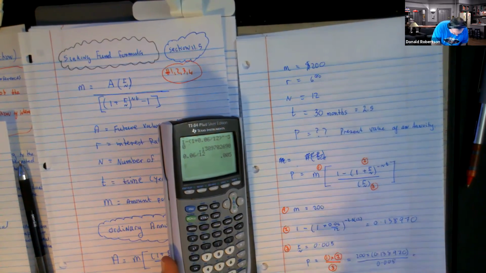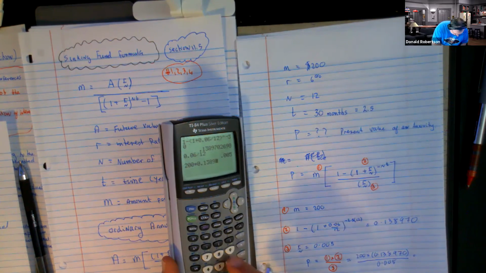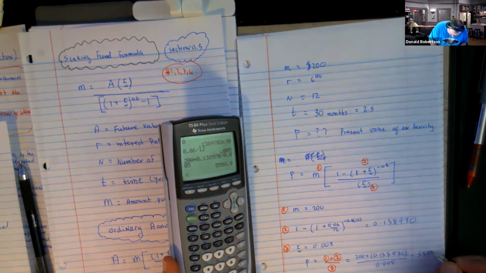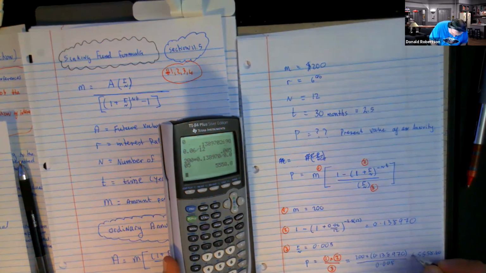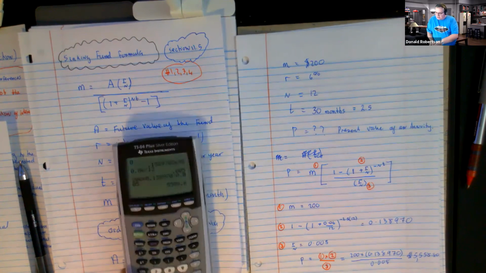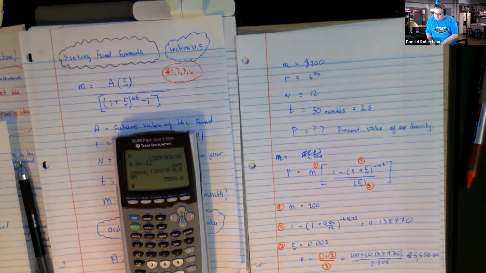So 200 times 0.138970 divided by 0.005. And I'm looking at 5,558 point, I guess 80 cents. So 5,558. Look good? 5,000. Well, 5,500 really. Okay.